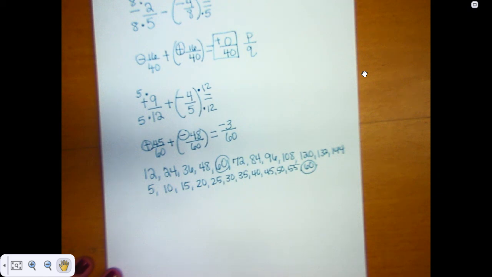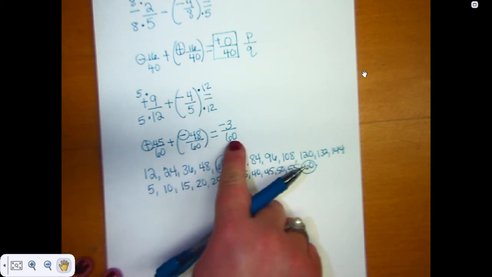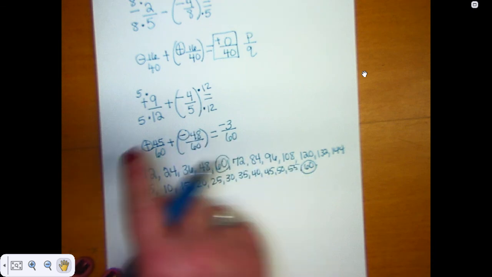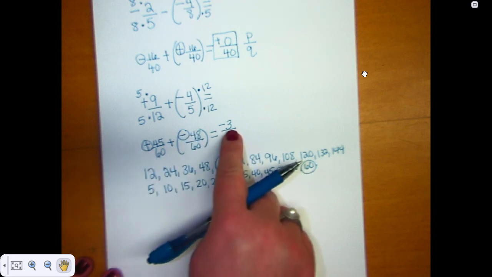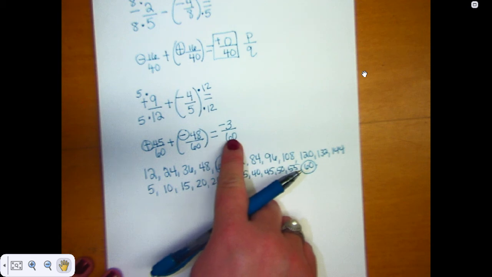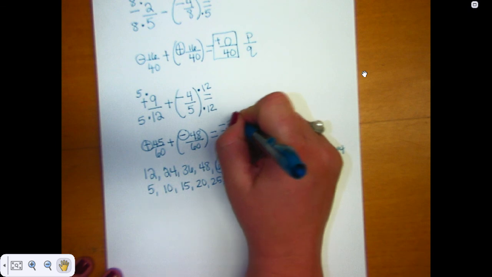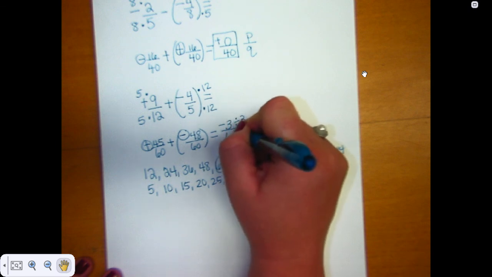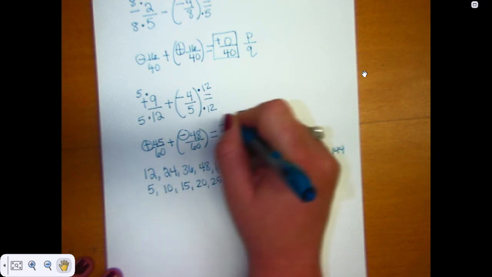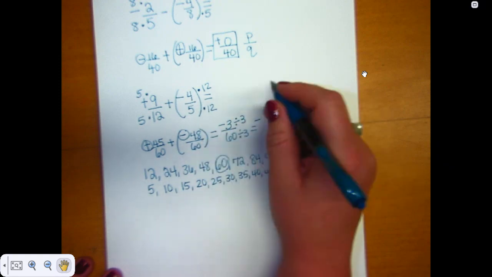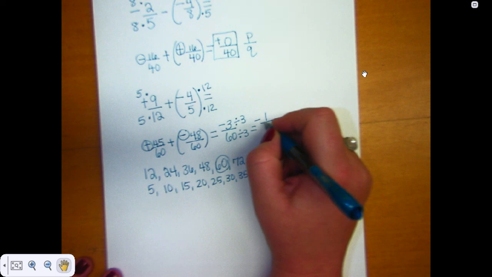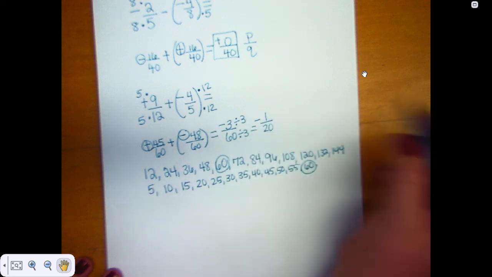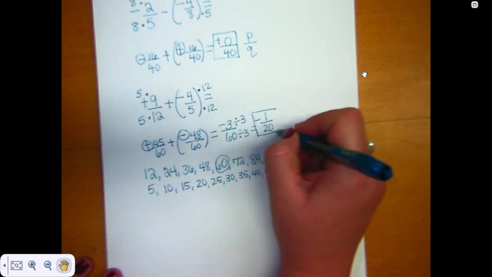Now, we also talked in class about how 3 has this special power where if you add the digits of the number and it is a multiple of 3, then that means it's divisible by 3. So 3 is divisible by 3, and 6 plus 0 is 6, and 6 is divisible by 3. So I can reduce this by 3. And I'm going to bring my sign over. 3 divided by 3 is 1, and 60 divided by 3 is 20. So my final answer is negative 1/20.